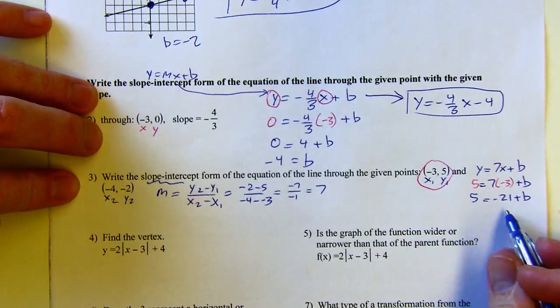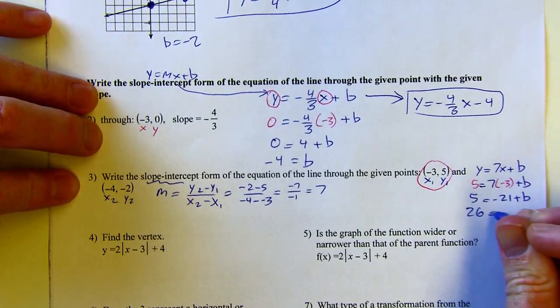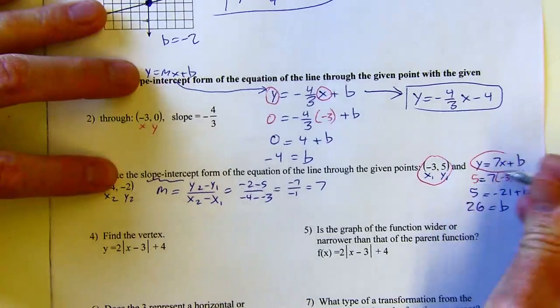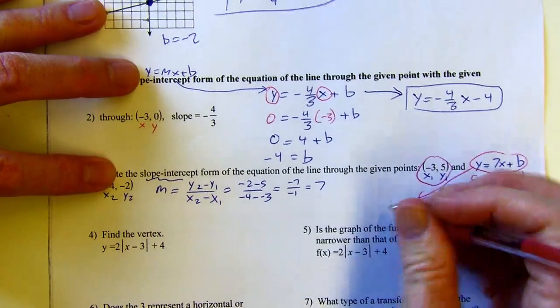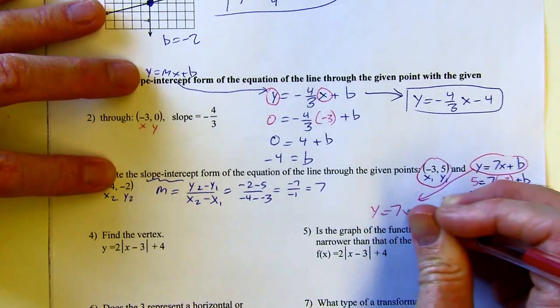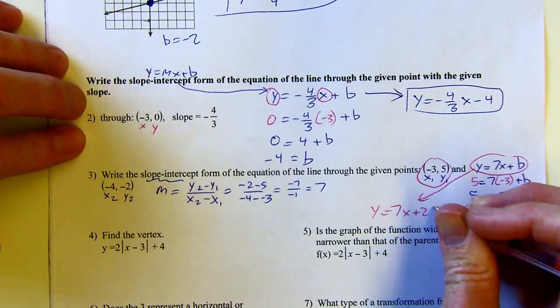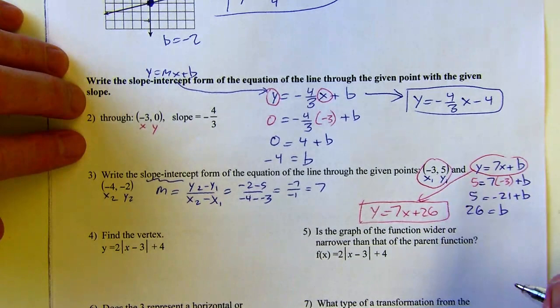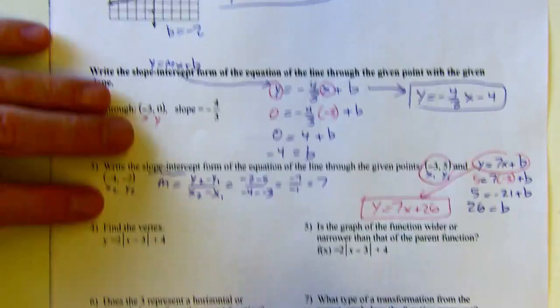Okay, and then I'll add 21 to both sides, so 26 is going to be b. And now I can finish writing this equation because I figured out what the b is. So y is going to equal 7x plus 26. Some of these problems I think I'm going to have to use scratch paper because this is getting pretty crowded. But I'll do what I can right on the page.